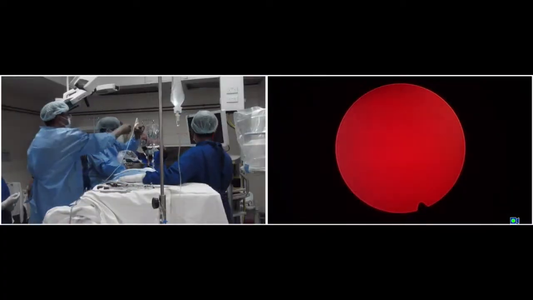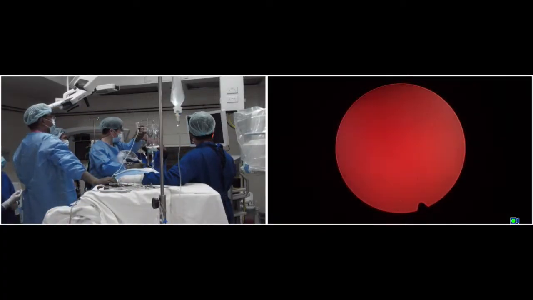So bleeding. This patient has a bleeding tendency.